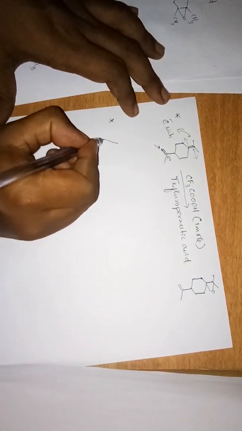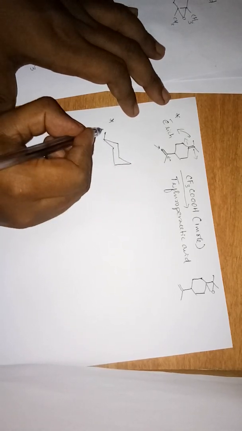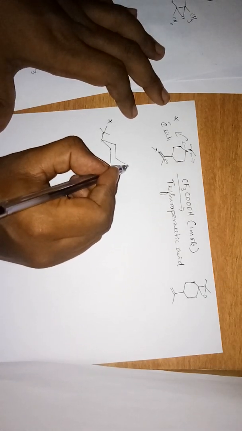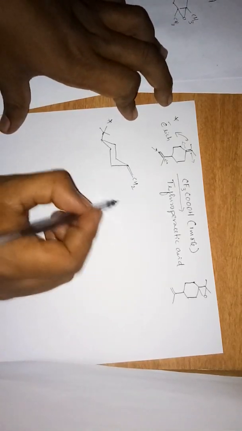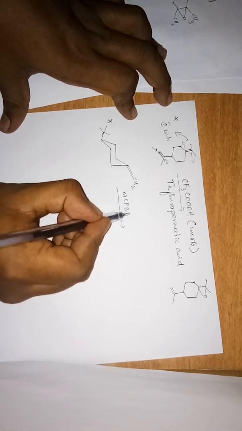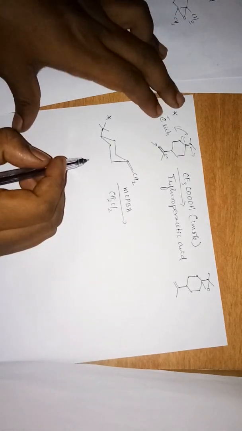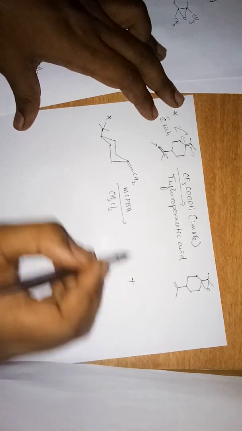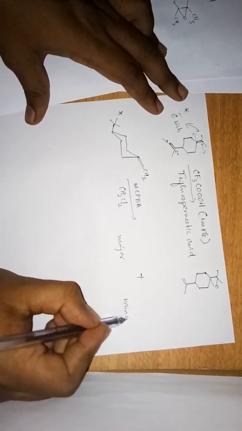So another example. This is a tertiary butyl group, and here we have CH2. We are using metachloroperbenzoic acid, dichloromethane solvent. Now there is a possibility of getting two products, one major product and another minor product.